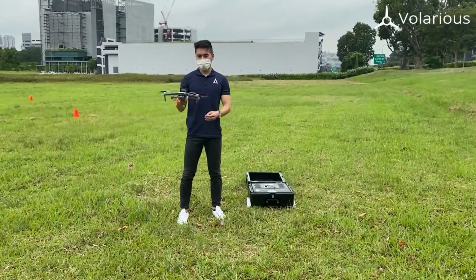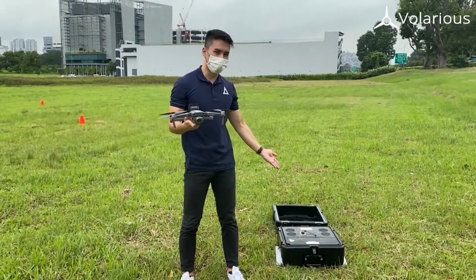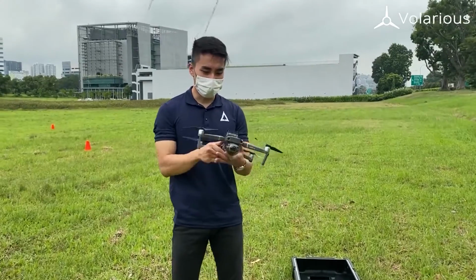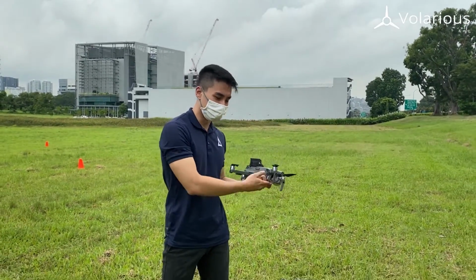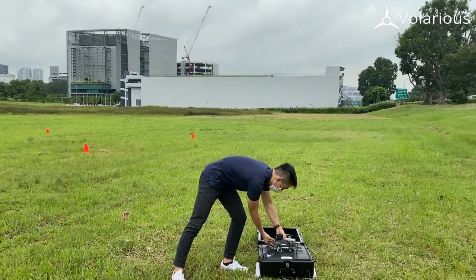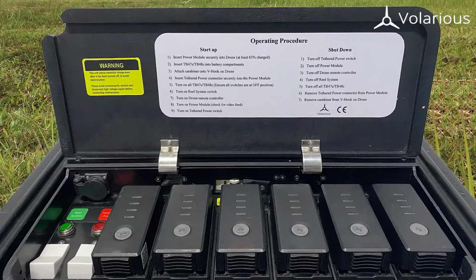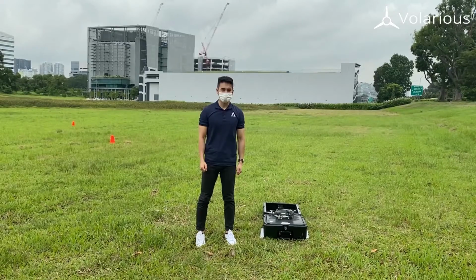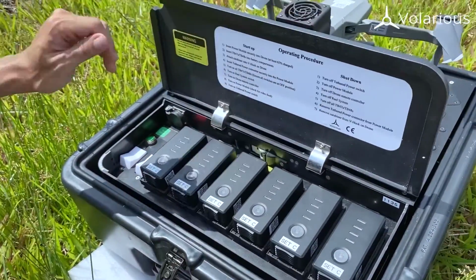So what we have today is a standalone Mavic 2 Pro that we will use together with our V-Line Tethered System. So in my hand, I have the drone. What I'm going to do next is to connect the drone together with the V-Line box. So I'm going to place the drone down, and I'm going to go through the standardized operating procedure on how to successfully connect the drone to the box. So we will basically go through this startup procedure.